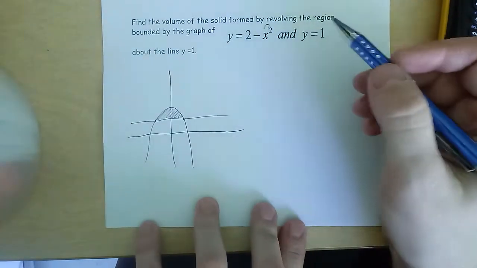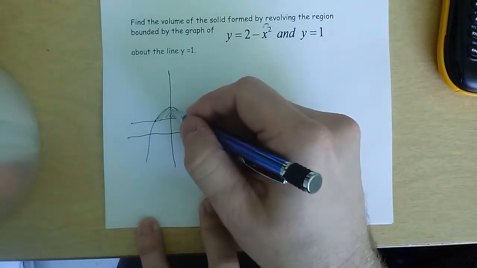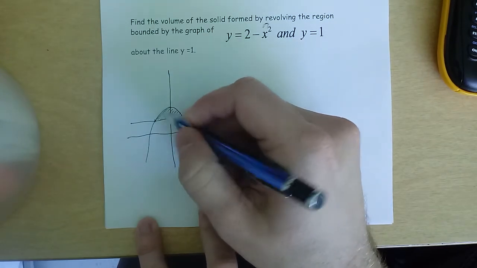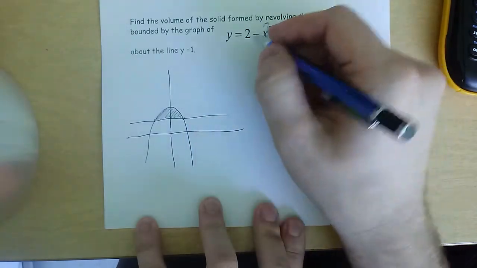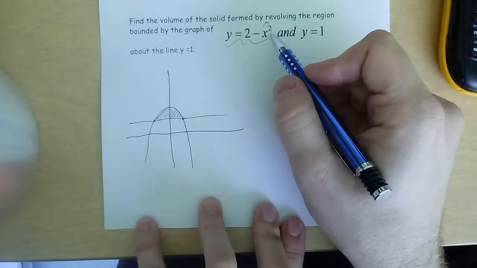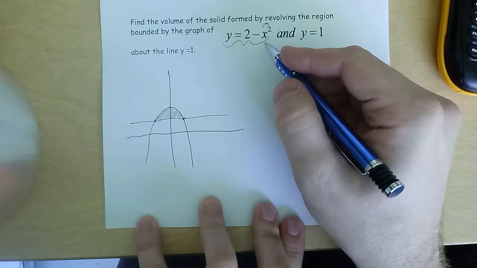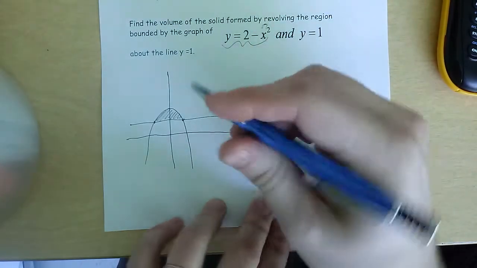And now it says that it's revolved about the line y equals 1, which is this line. So instead of this going around the x-axis like we're used to, it's now going around this line. And so instead of the radius just being our function, the function just used to be our radius, but now our radius is going to be something different. And the way we figure out radius is it's always the distance from the center of your circle.